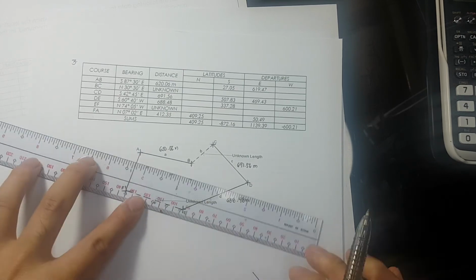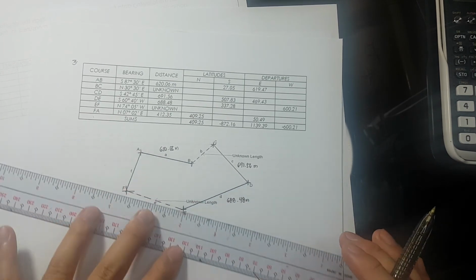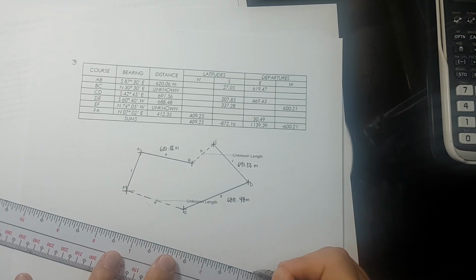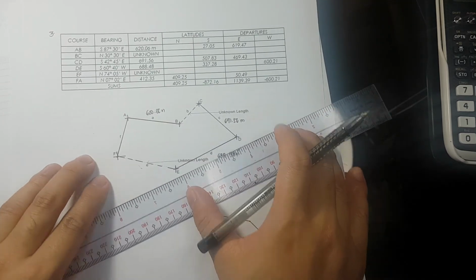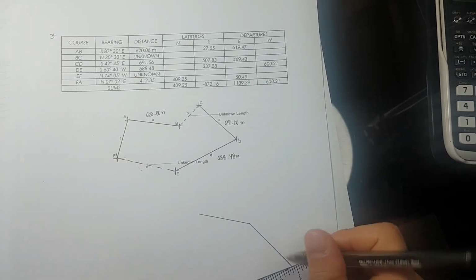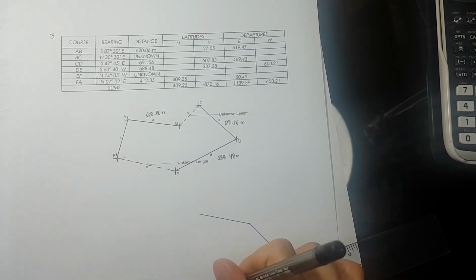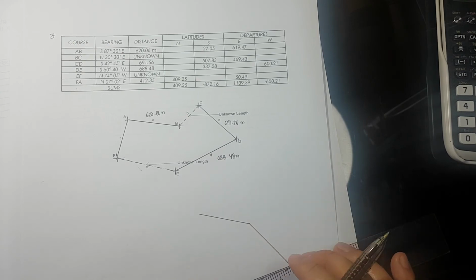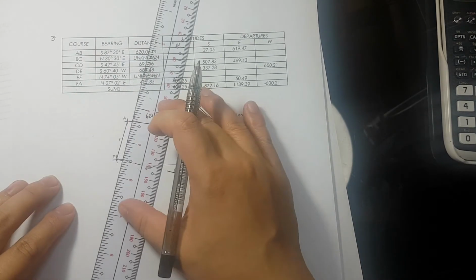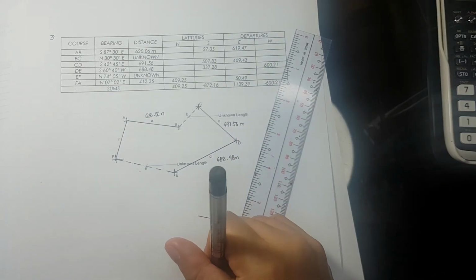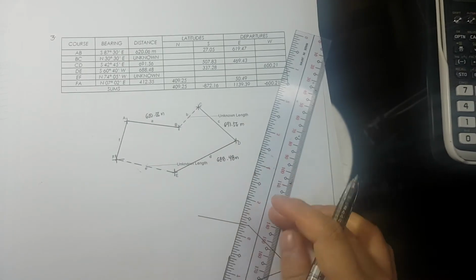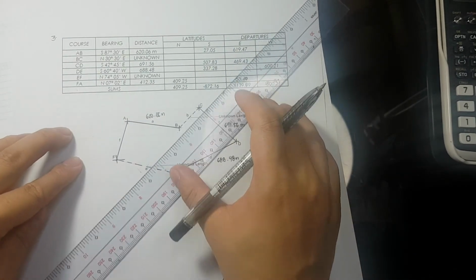Then we have it here. Then this one, I have it here. Now, this one is here.